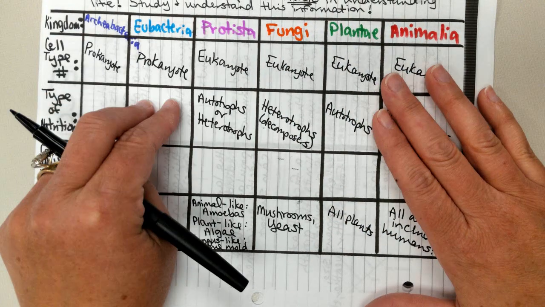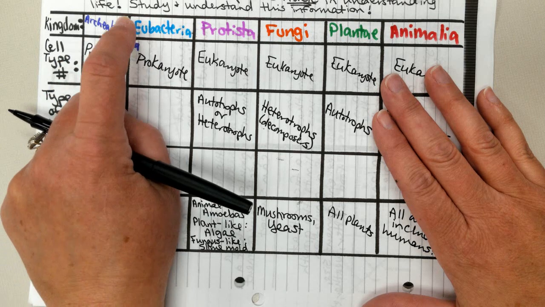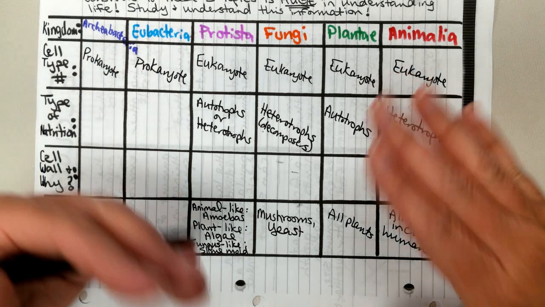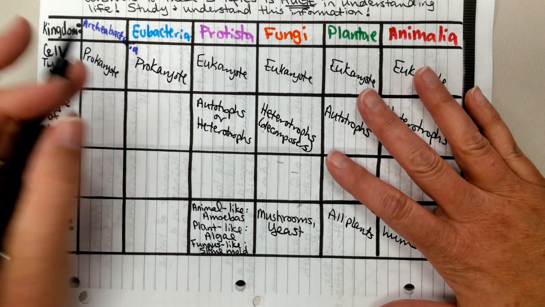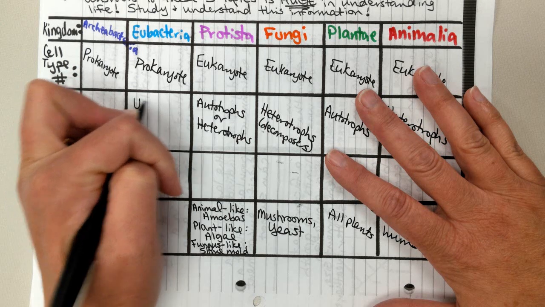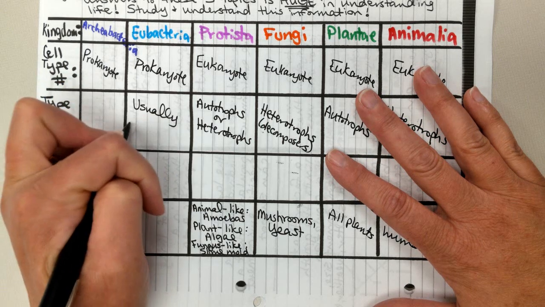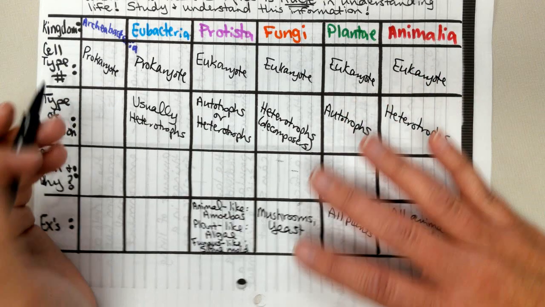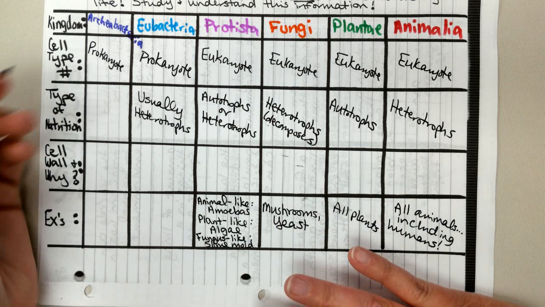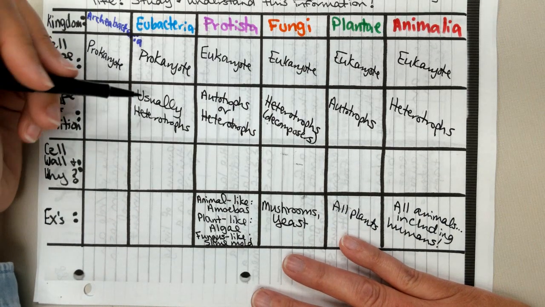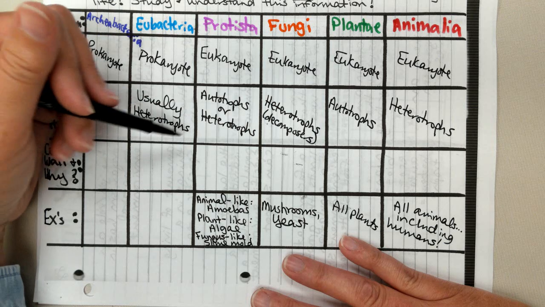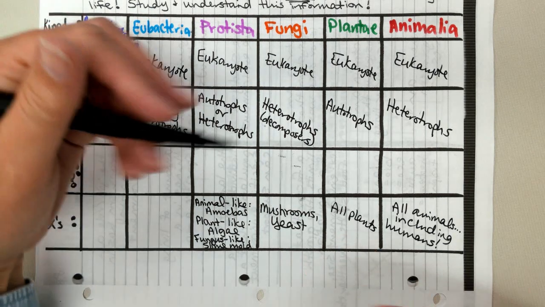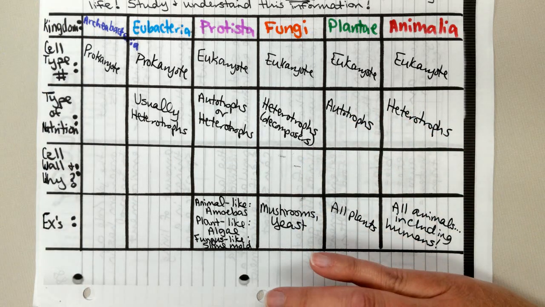And then eubacteria. These are the bacteria that live in and on you. Eu means true, so these are our bacteria. They're the ones who live in our mouth and our skin, our intestines, and all over our bodies. They tend to be, let's just say usually, heterotrophs. They break down food that we eat, and they're doing that because they need the food. They're not making their own food. So these are usually heterotrophic, and they tend to live in their food source.